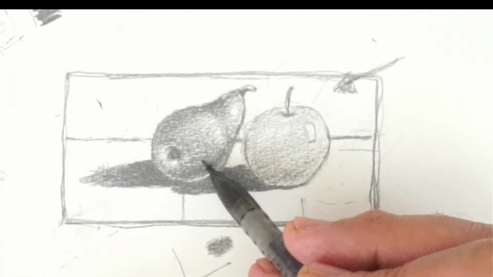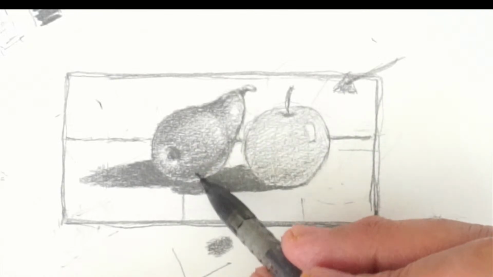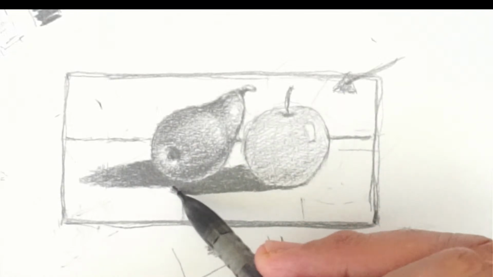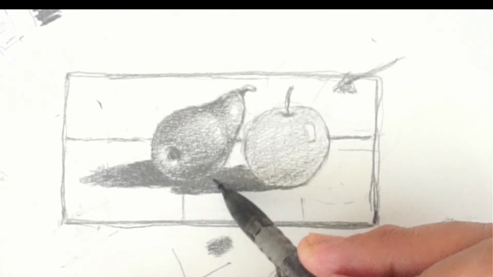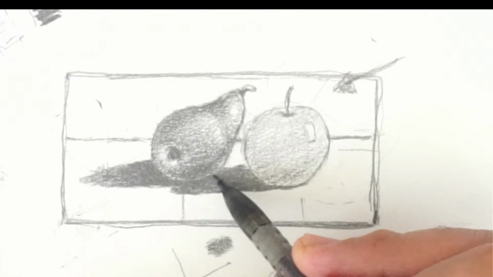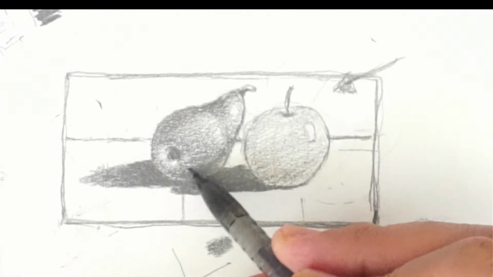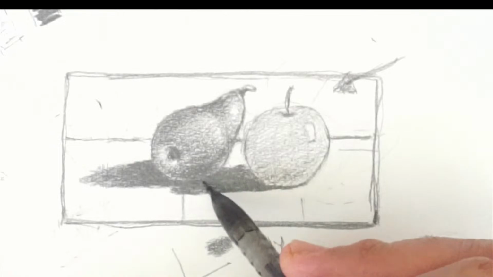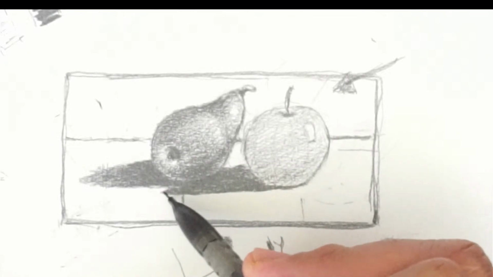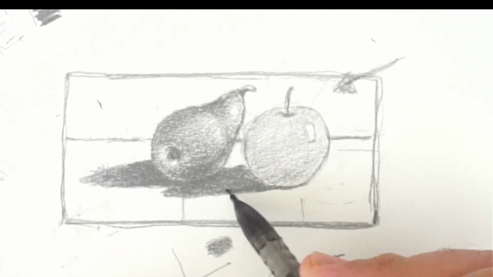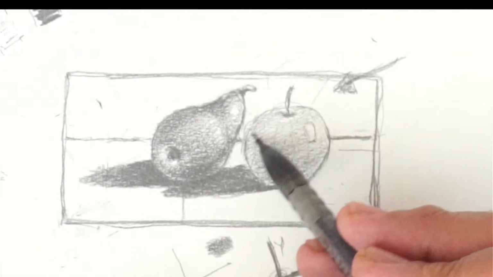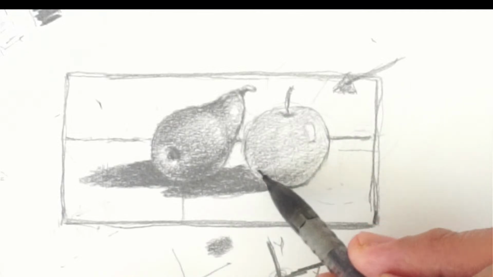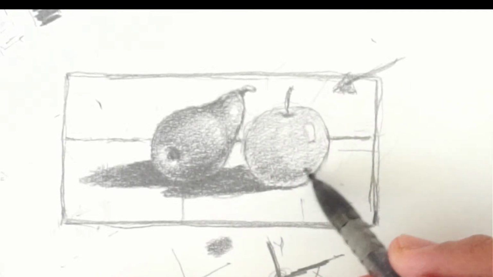So the good thing is some shadow of the apple will go on the pear also, like that. It will cast that shadow on the pear also because they're sitting so close and their shadows kind of intersect each other. Okay, now I'm gonna create the reflected light.